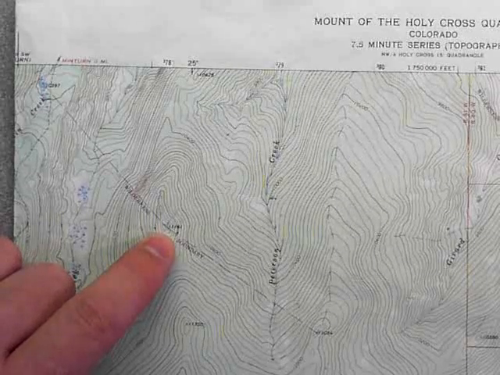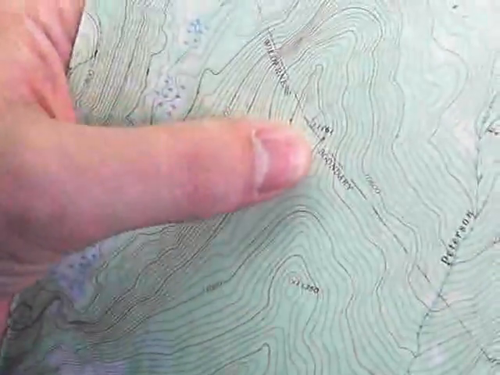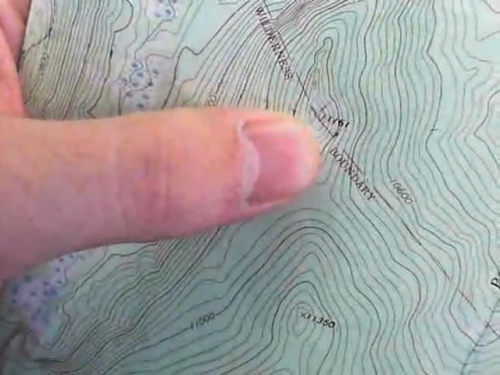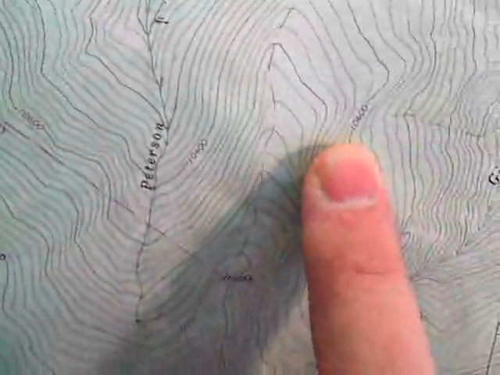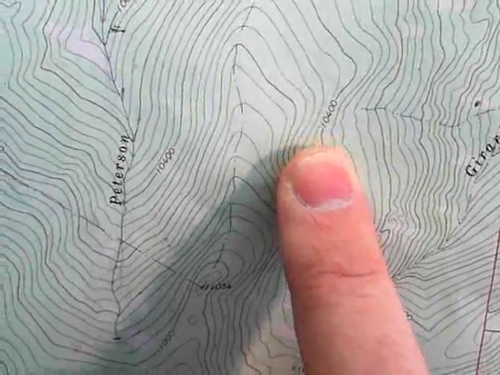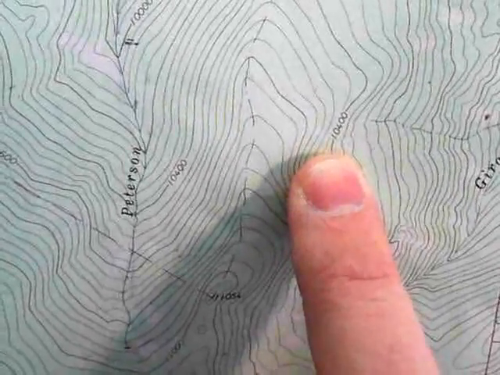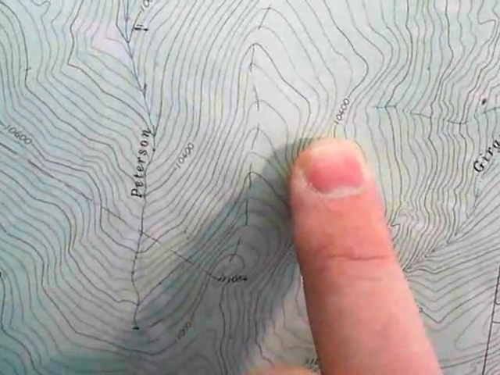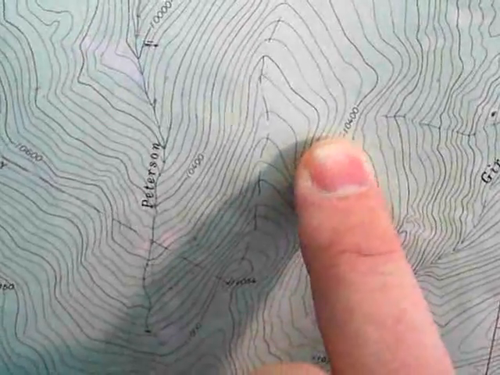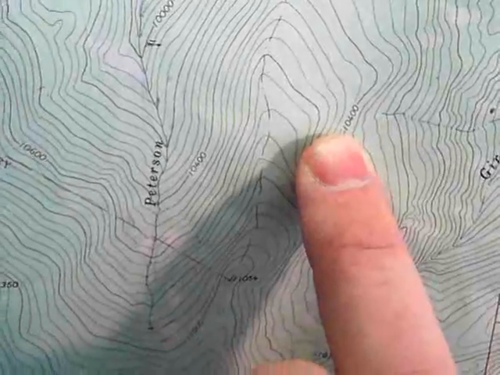I'm going to use this hill right here, the 11,161, and then I'm going to stop over here on this 10,400 foot index contour. I'm going to stop right where the 1 is that starts at 10,000.